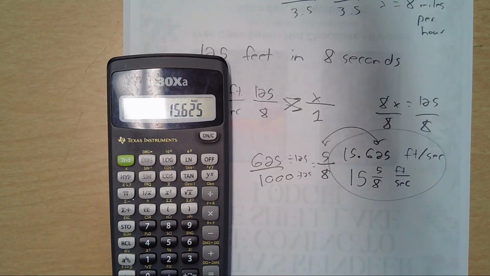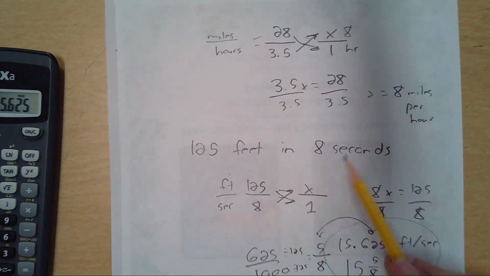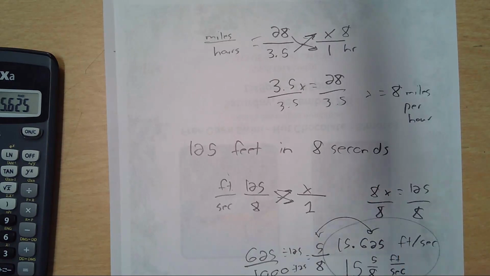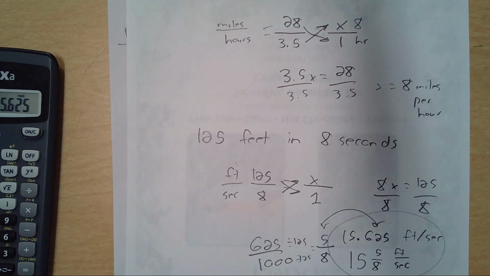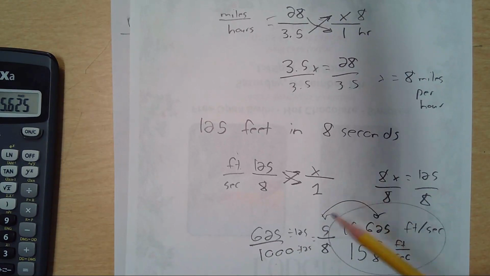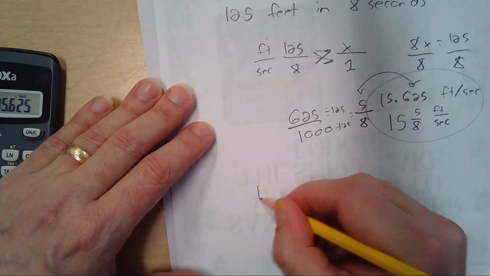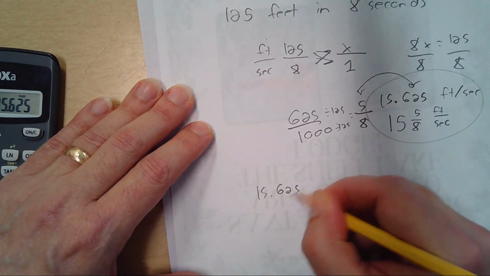Easy enough. And again, these are examples of direct proportions. I could say it the other way. I could say, if I go 15 and 5/8 feet in 1 second, how far do I go in 8 seconds? You could set that up with 15 and 5/8 over 1 second.